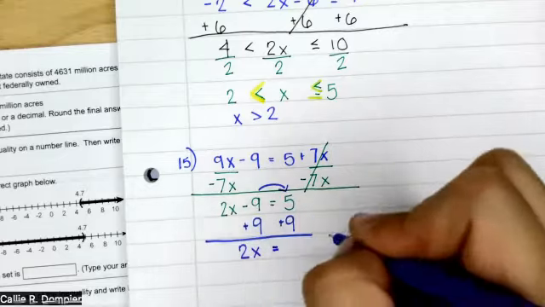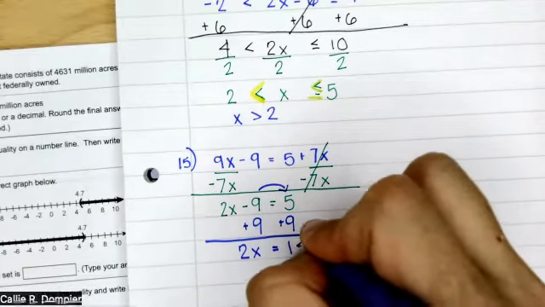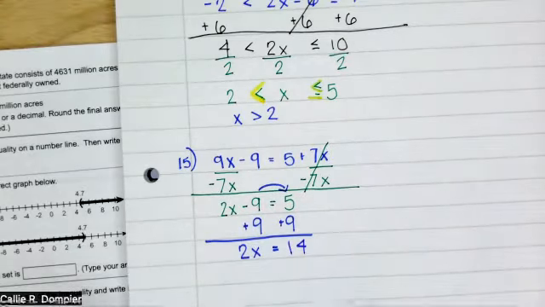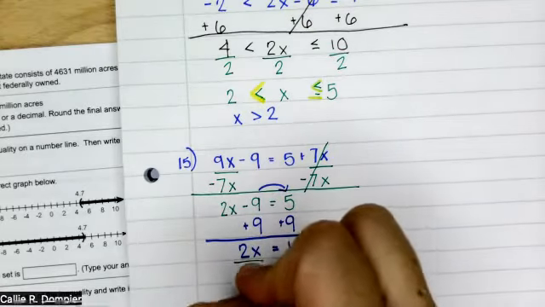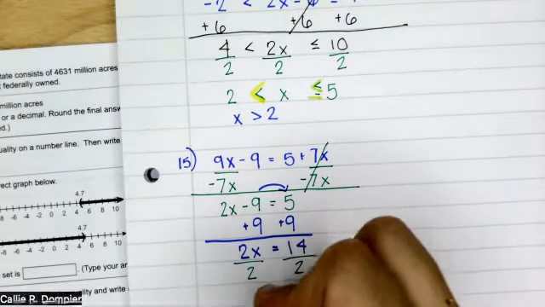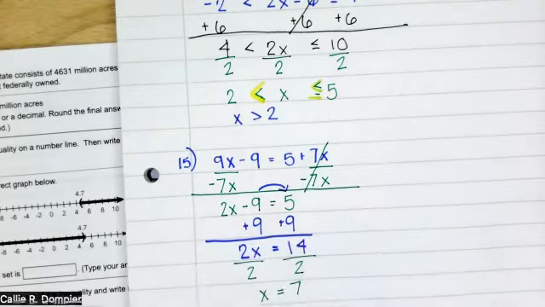2x equals 14. Divide by 2, divide by 2, x is 7.